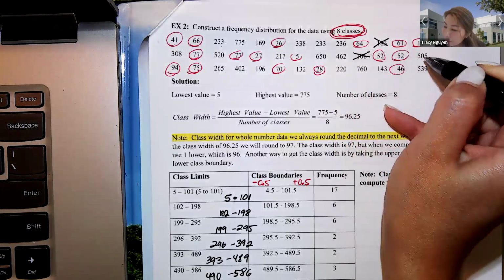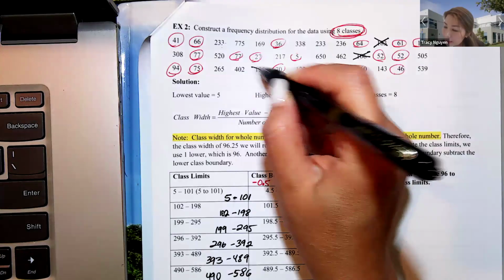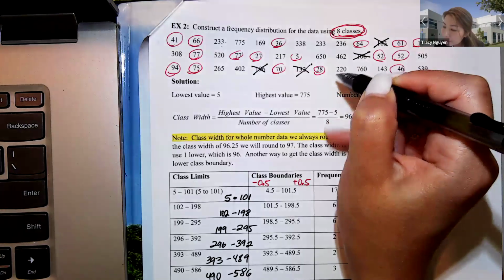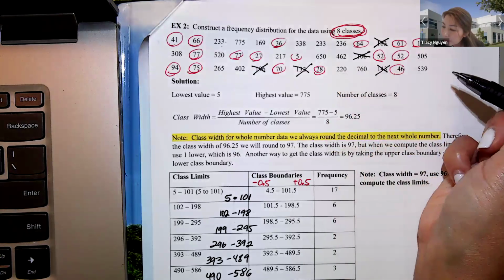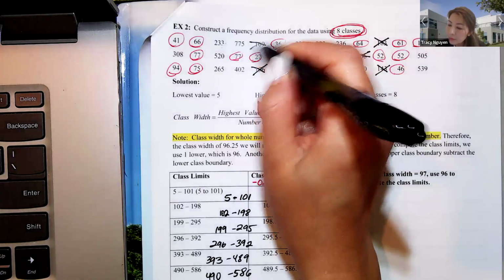106, yes. 196, yes. 132, yes. 143, yes. 169 on the first row, yes.